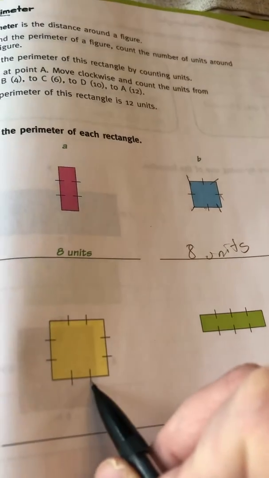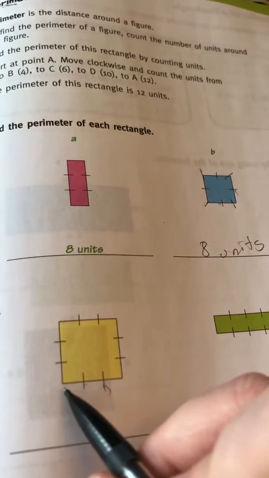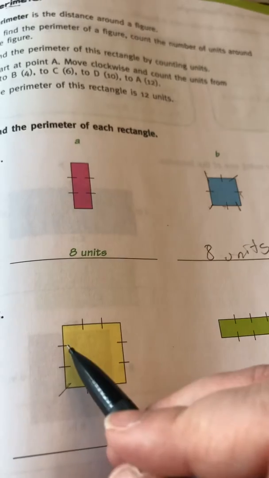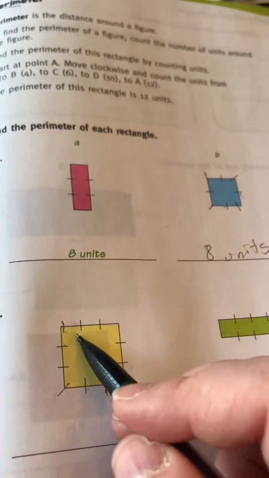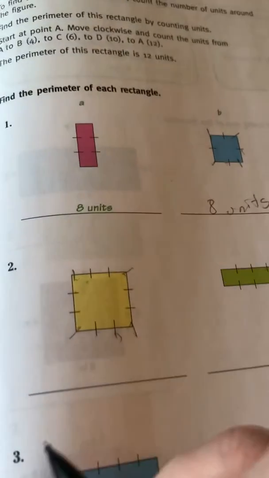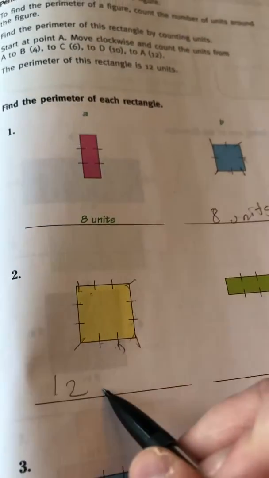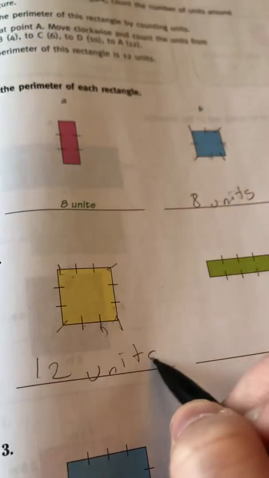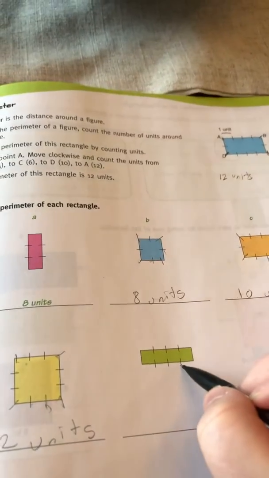So here's where I started. 1, 2, 3, 4, 5, 6, 7, 8, 9, 10, 11, 12. Ooh, this one is 12 units. Pardon my terrible handwriting. Let's do this one.